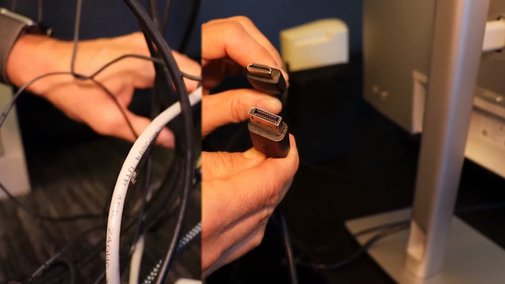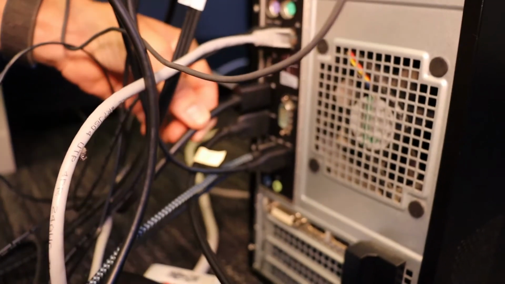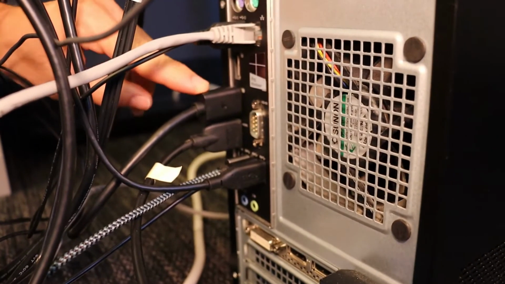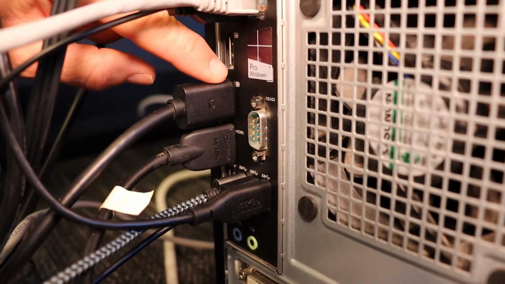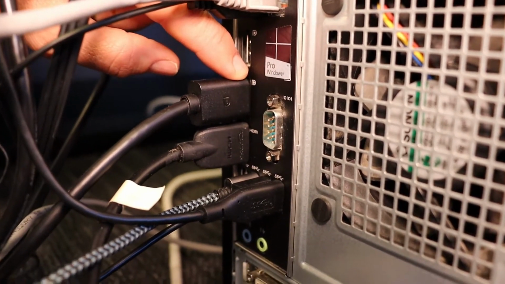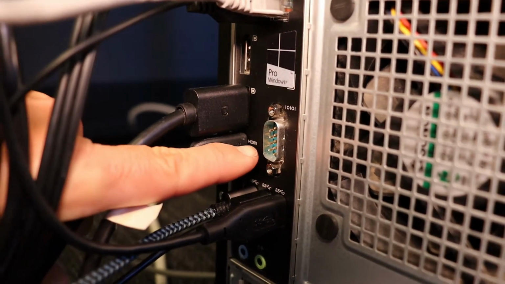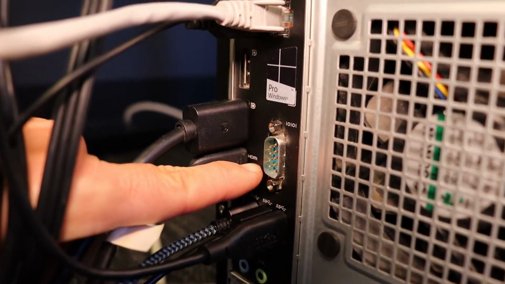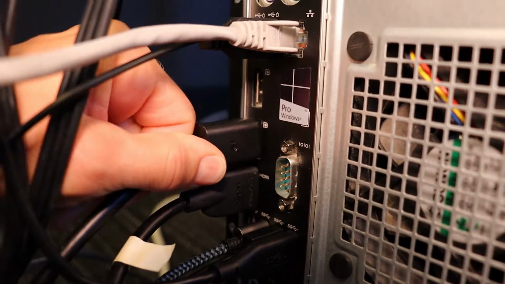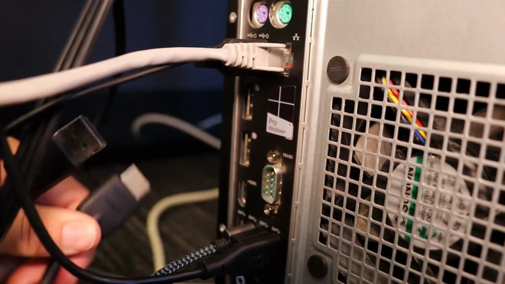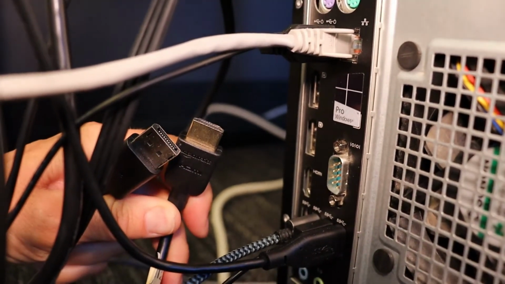Though it doesn't matter, they can both carry a video and audio signal, so I could essentially just eliminate one of those cables. The other thing about the video cables is if you look at the back of the computer, you can see that they're labeled back here. This little symbol is the DisplayPort symbol, and down here you can see the HDMI symbol. So I actually do not need to label these. Since the plugs are different, you can't plug them into the wrong place.